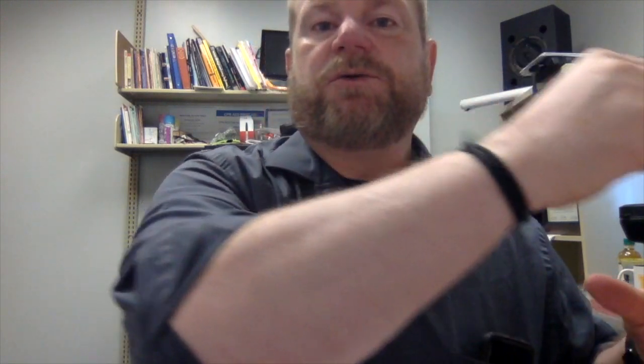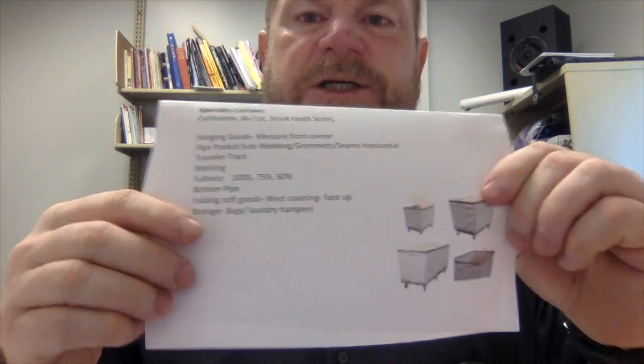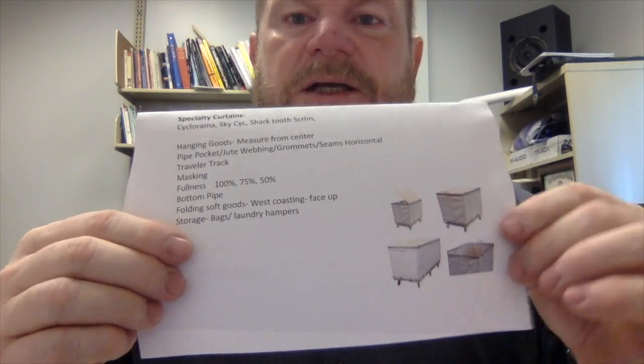So I would put it in a labeled bag, and then that labeled bag would go into a laundry hamper and then be put away in storage. All of our laundry hampers are upstairs on main stage. You can see a picture of these hampers right here. They're also in your notes section for your assignment. So the fabric would be put in a bag and then put into a hamper, which would have labels on the top telling me all the pieces of soft goods in that storage hamper.